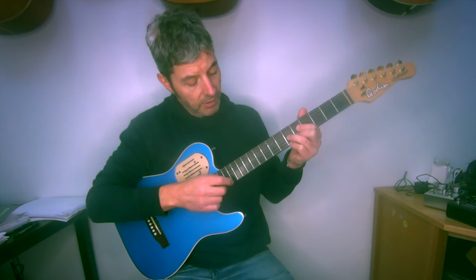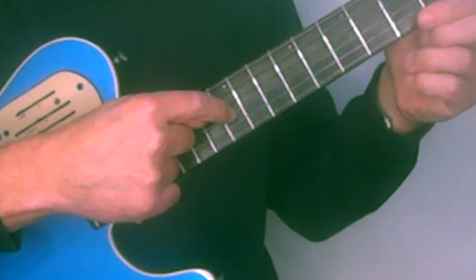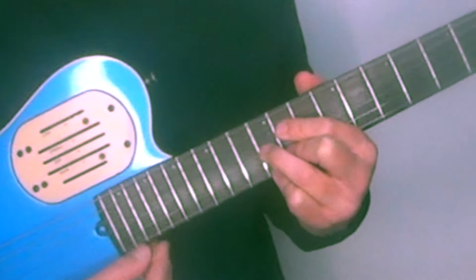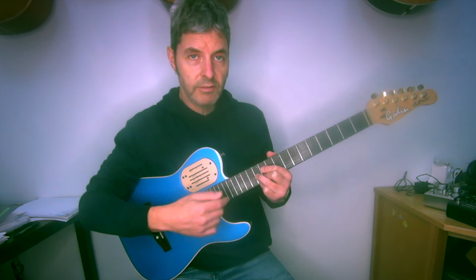Another quick example, I know there's a G note there. So if I do it there, so I'm including that G note, this is G diminished.